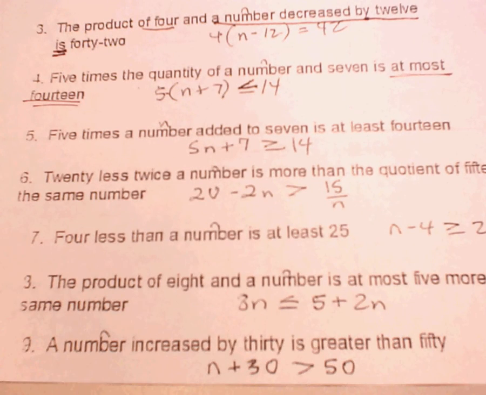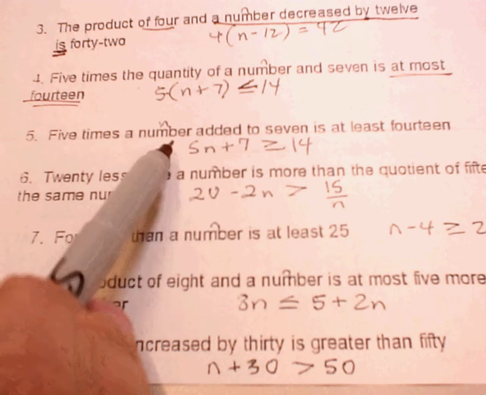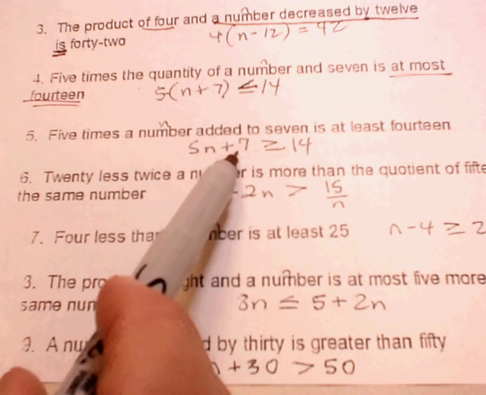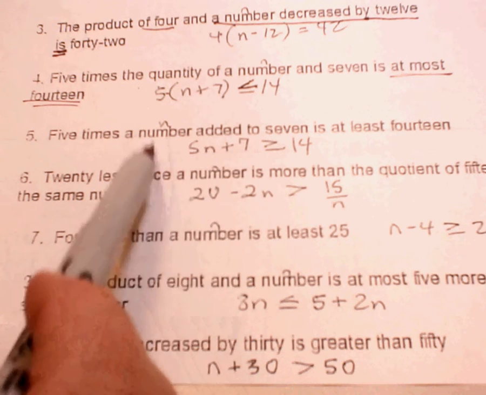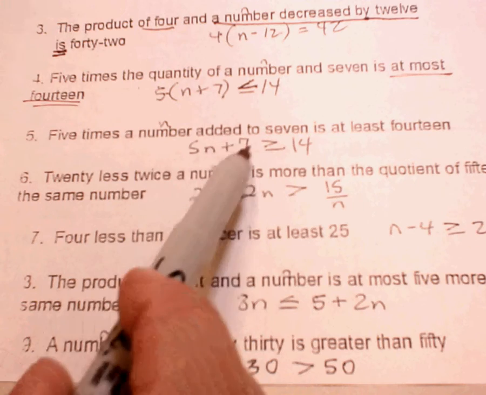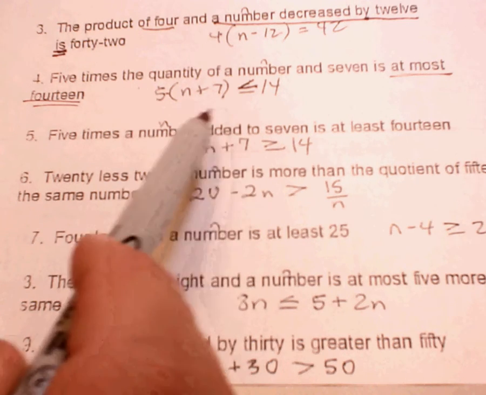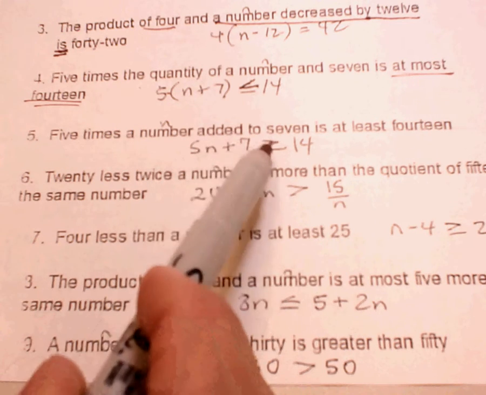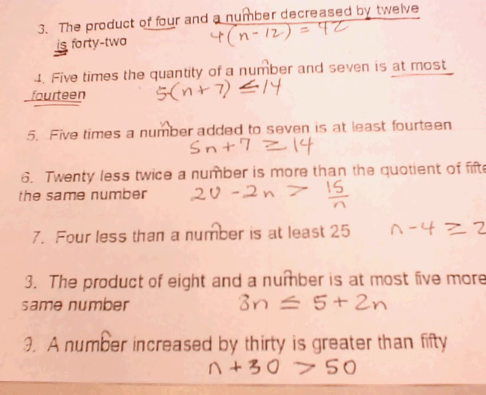Example 5. 5 times a number added to 7 is at least 14. 5 times a number is 5 times n. Added to 7 is plus 7. Is at least 14 means this value must be 14 or more. This must be greater than or equal to 14. So here's my greater than or equal to sign.